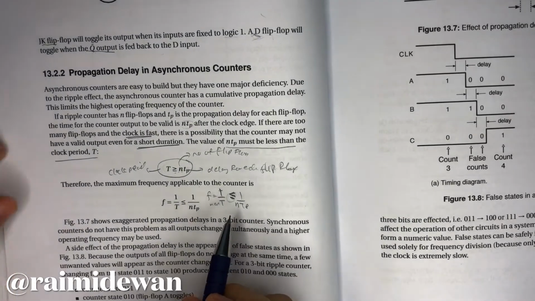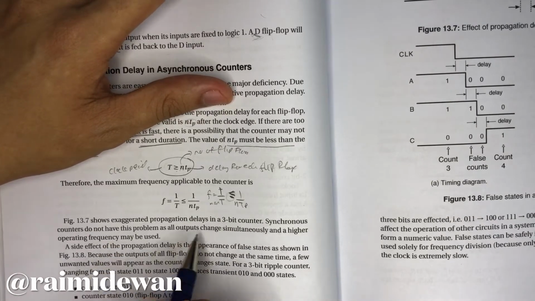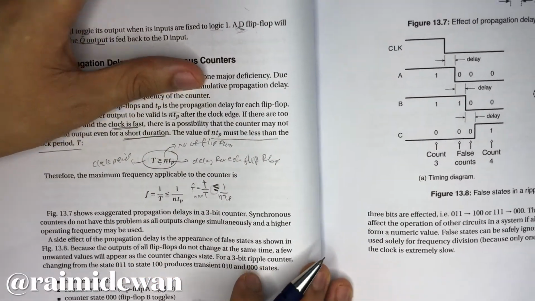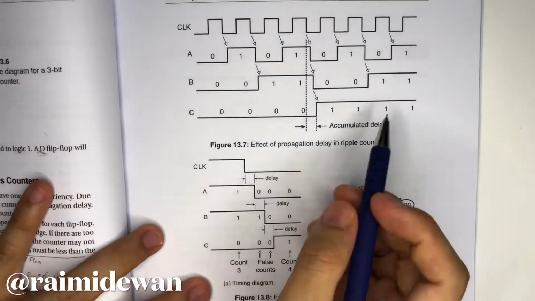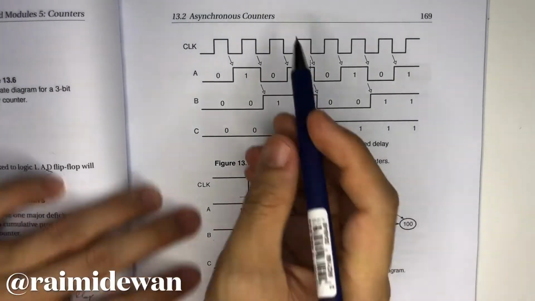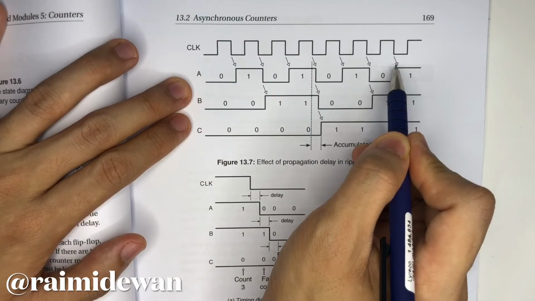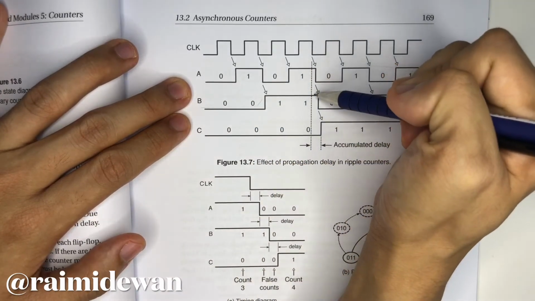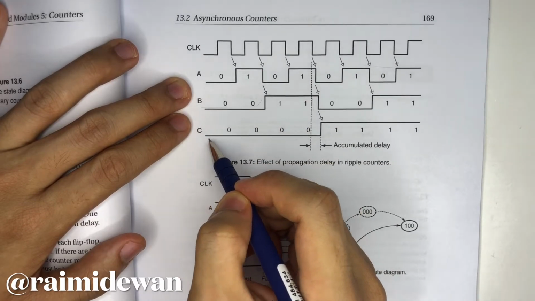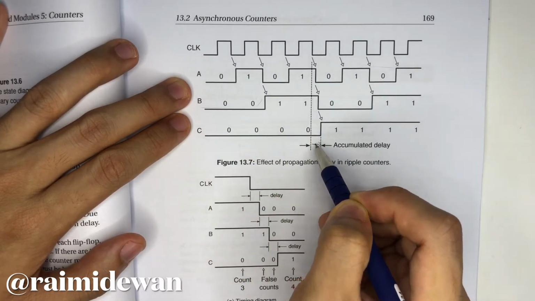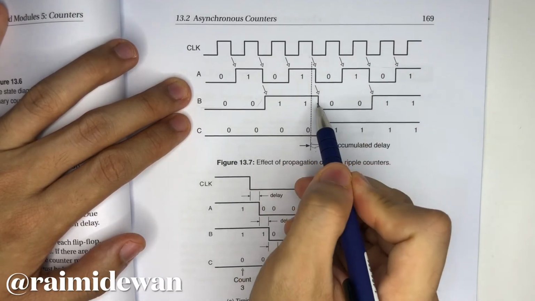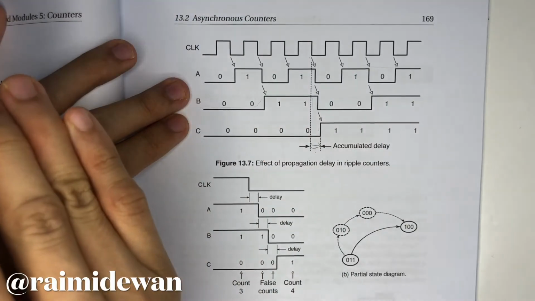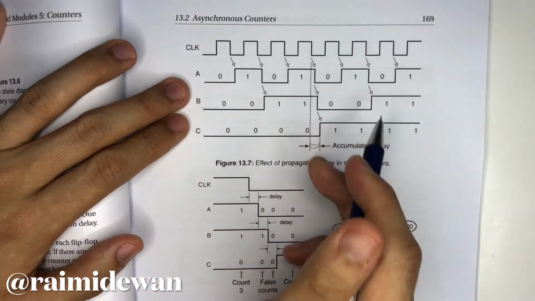The delay. Synchronous counters do not have this problem, as all outputs change simultaneously and a high operating frequency may be used, because in synchronous counters they are triggered by a common clock signal. So we see figure 13.7 first. You can see the propagation effect in delay in ripple counters. For example, clock A is the fastest. B will be a bit slower, just like divide by 2, right? So you can see there's a delay. They start having delays here, and then the delay further accumulates until here. So this is the accumulated delay. It should change here, however, because they are not triggered by a common clock, each is waiting for the preceding flip-flop. That's why we have this accumulated delay.